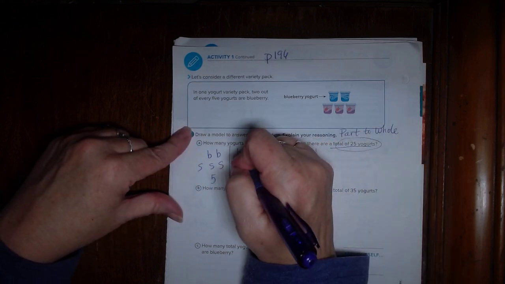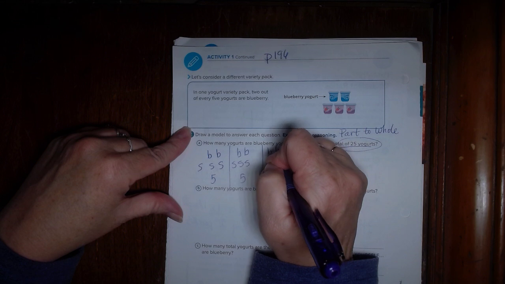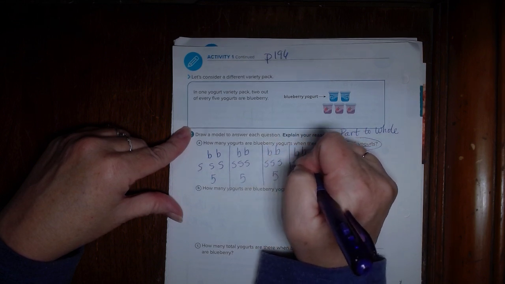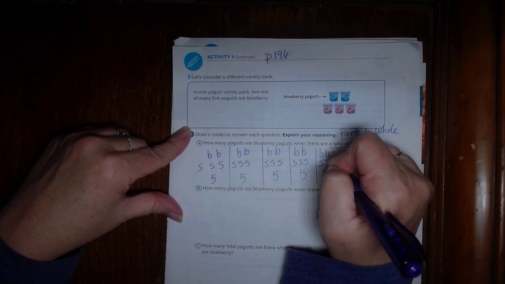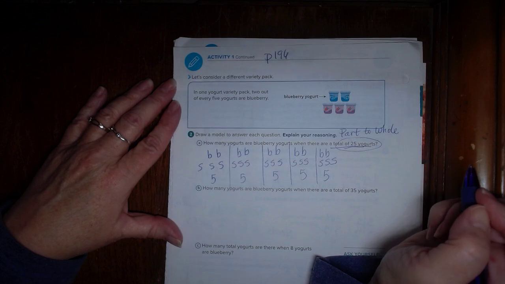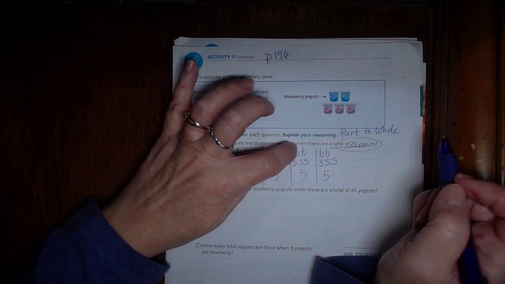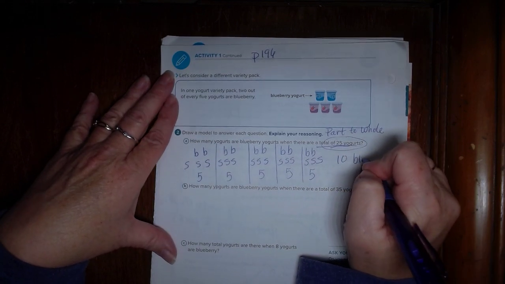So then I just need to draw out each yogurt pack. Each one has 2 blueberry and 3 strawberry. 5, 10, 15, 20, 25. So that's the 25 total. So how many are blueberry? 2, 4, 6, 8, 10. So there are 10 blueberry.